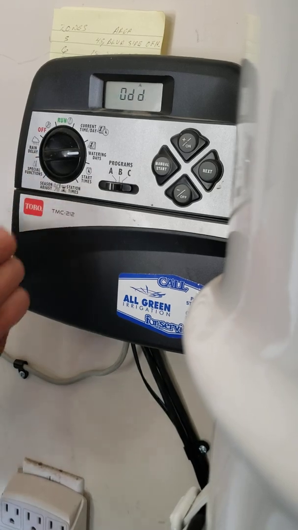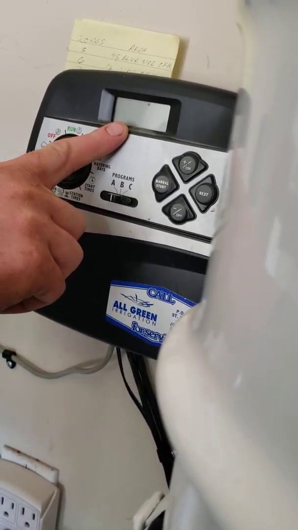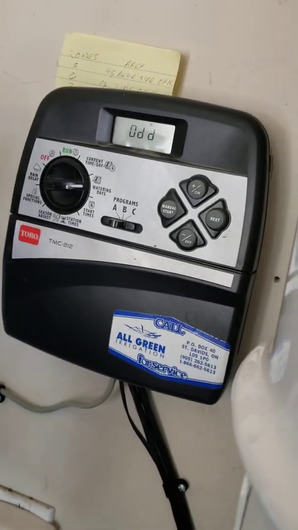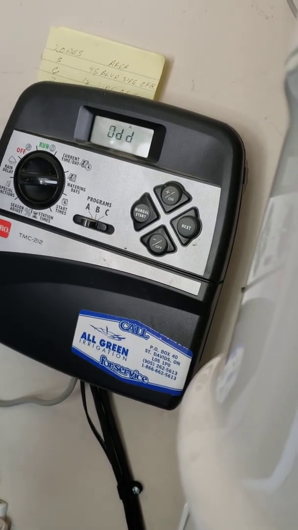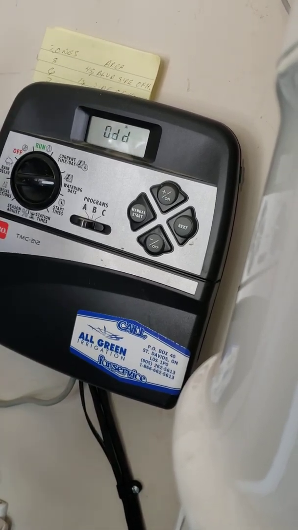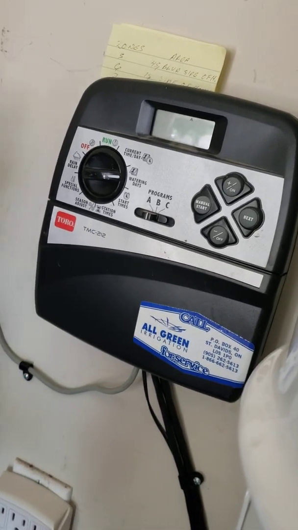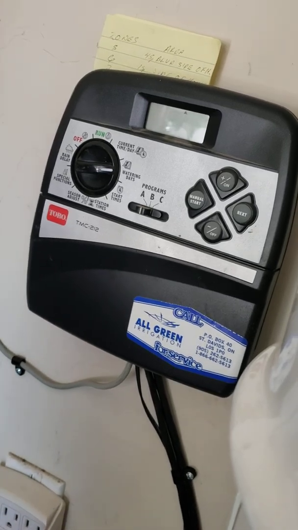If we go to watering days, right now you're watering odd days. I don't know if you want to keep that. I'll just leave it as it is for now. The different settings, you can do odd days, even days, or intervals, so every other day, every third day, every fourth day. You can also pick days of the week. But odd days, that's what the previous owner was using, so I would just stick with it and see how it goes. If you want to change it down the road, we can.